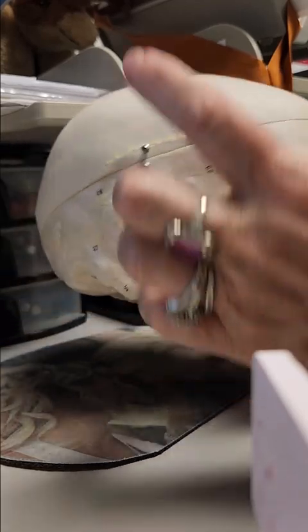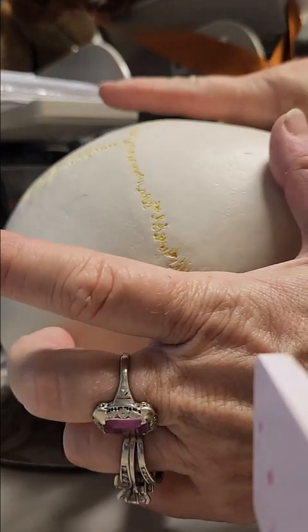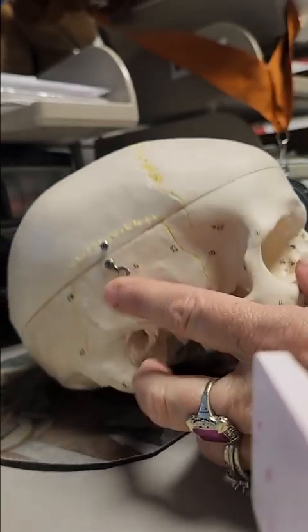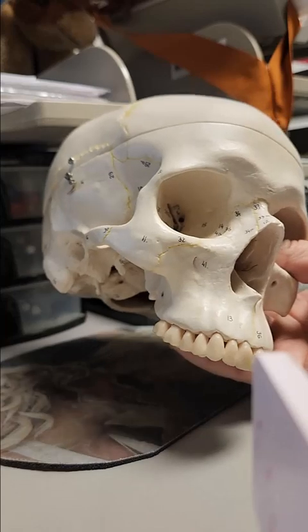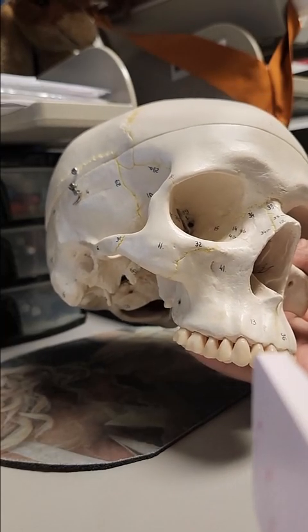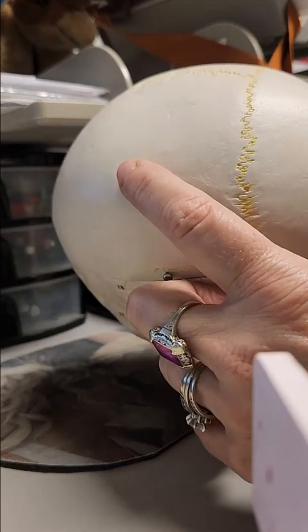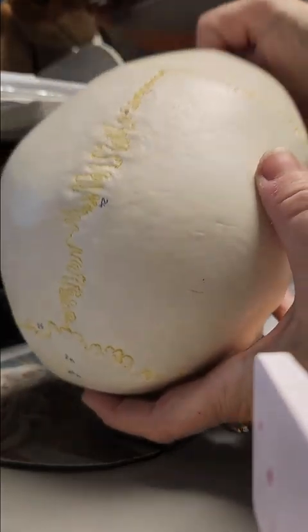We have the parietal bone, which is paired, so parietal on each side, one on each side. We've got the temporal bone that is paired. Those are all part of the cranium. We have the parietal bones that are divided by the sagittal suture right down the middle.